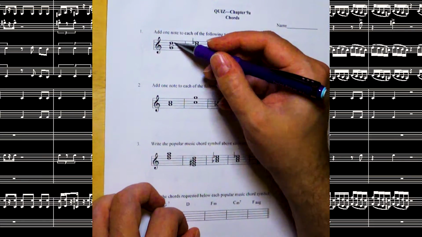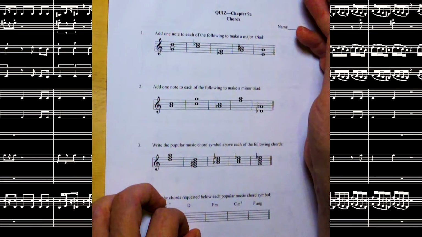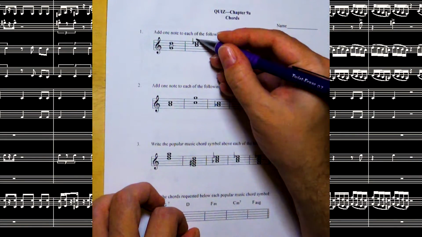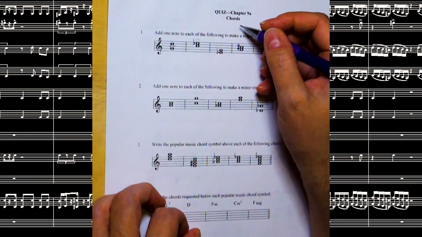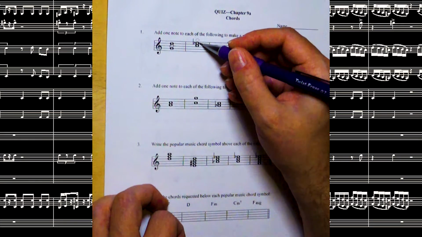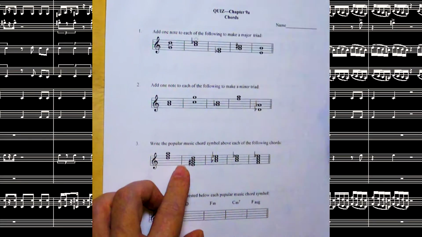Yeah, there is a B, so that means it's major. How about this one? Now, if I put a G on top of this, what is that going to be? It's going to be a minor third. So you're going to have a C, and in the key of C, there's no E flat. So that makes it minor. So we can't put it up there.